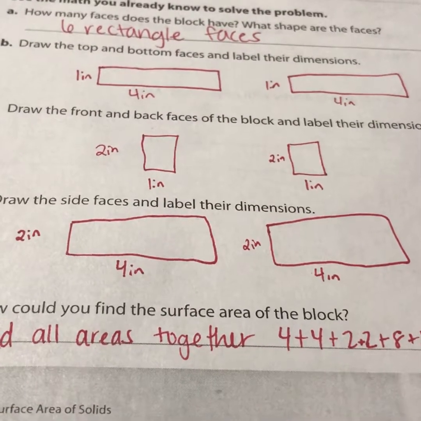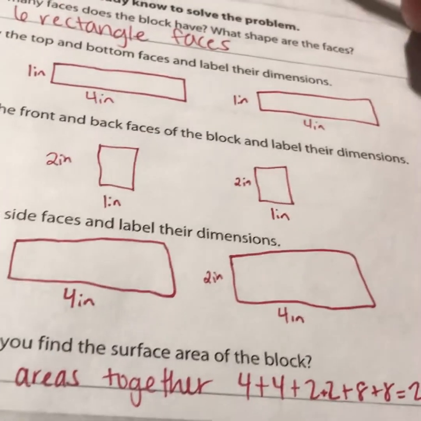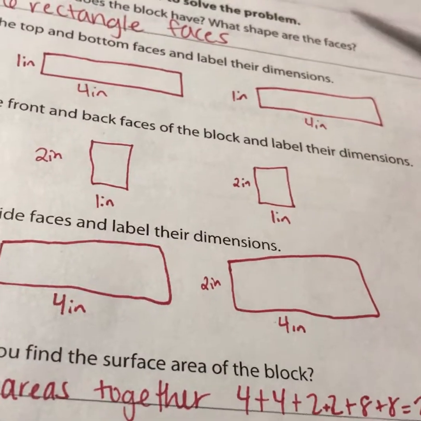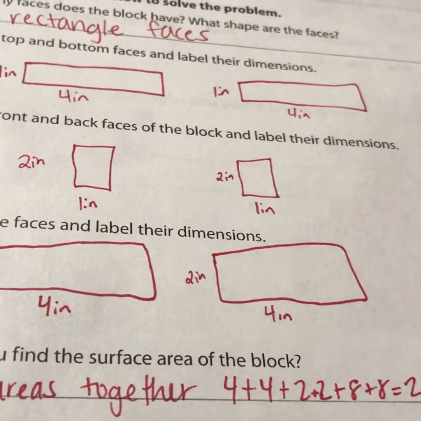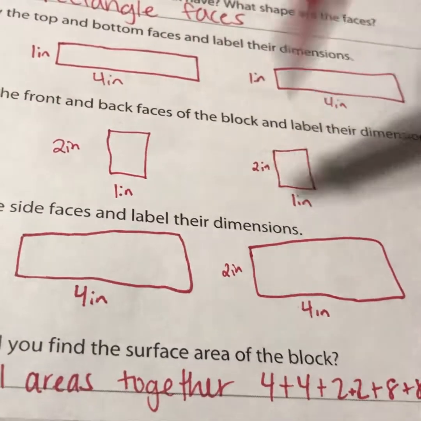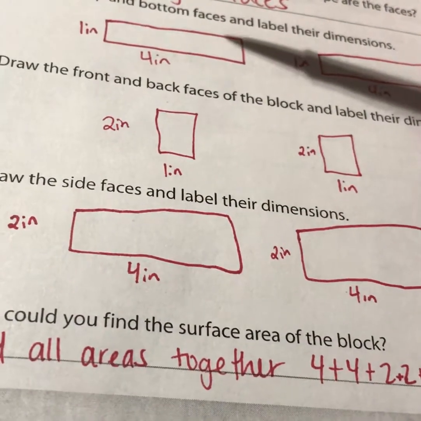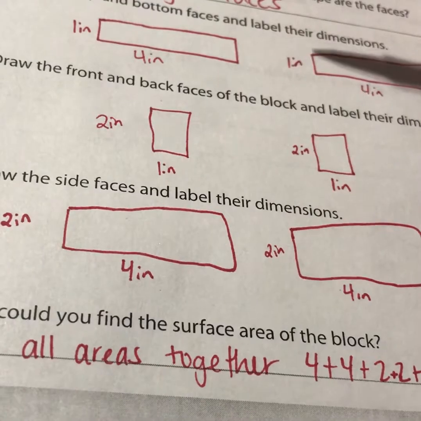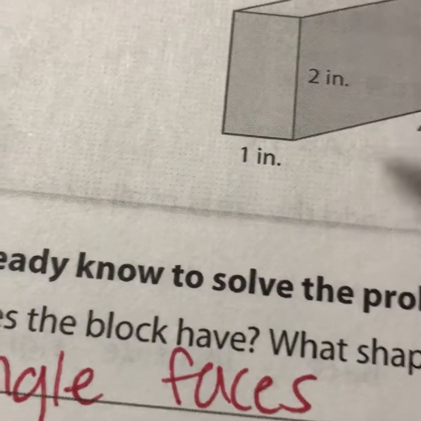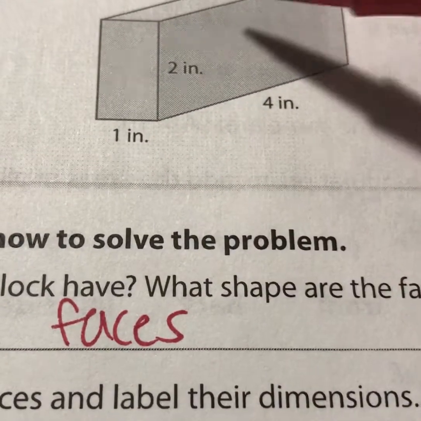For part B, it's asking us to take apart the prism. I know that there were technically 6 faces of rectangles, so we're going to have to double to show for both sides. B says draw the top and bottom faces and label their dimensions. Okay, so the top dimension right here is what it's talking about.